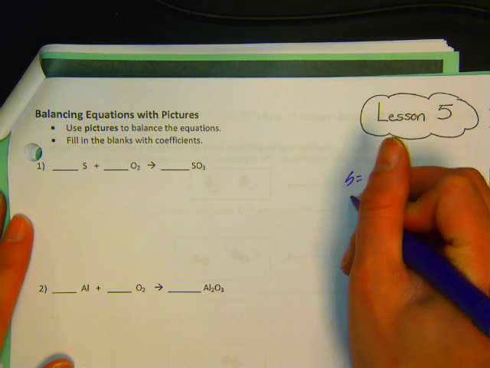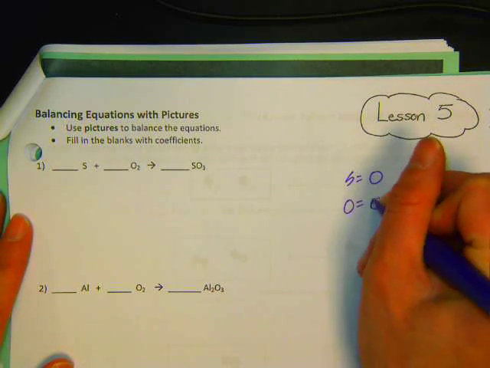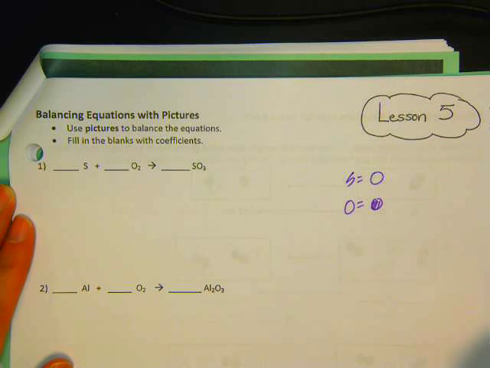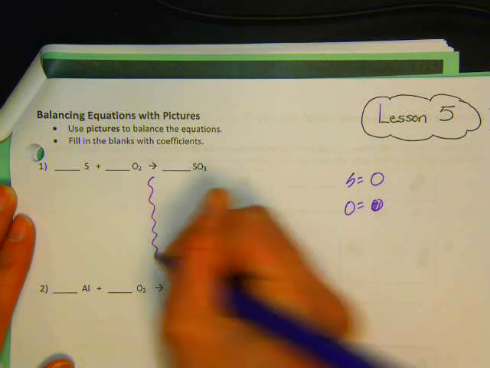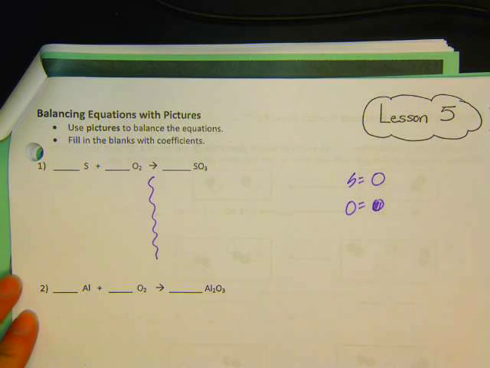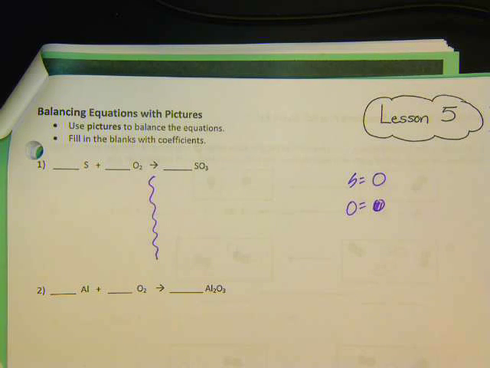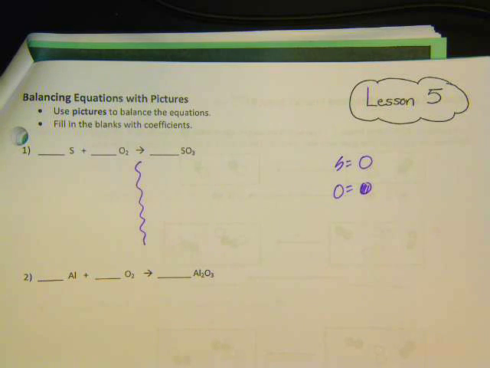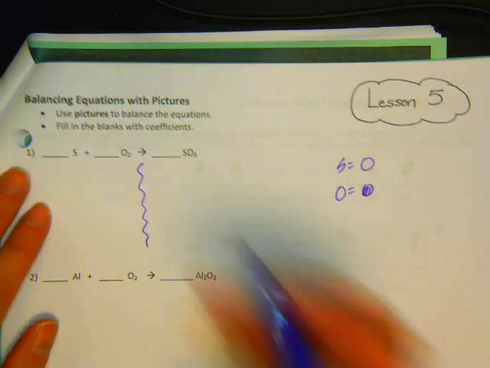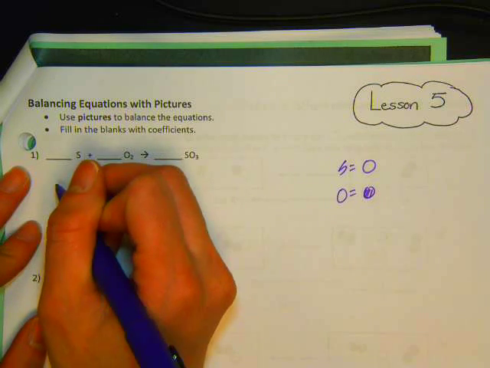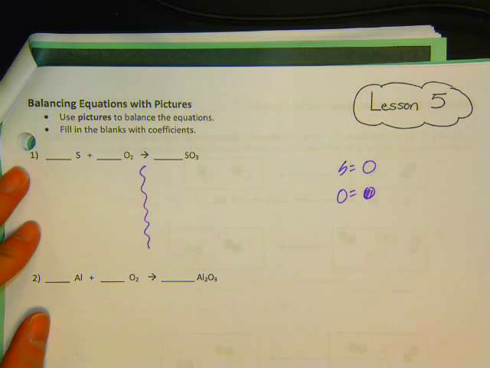All right, let's do a key again. My S is going to be an open circle. My O is going to be the colored circle again. Draw my line in between because they have to equal the other. So go ahead and draw your pictures. Oh, I'm sorry, 15. Lesson 5 is 15. Go to page 15. Try this out. Try with pictures.